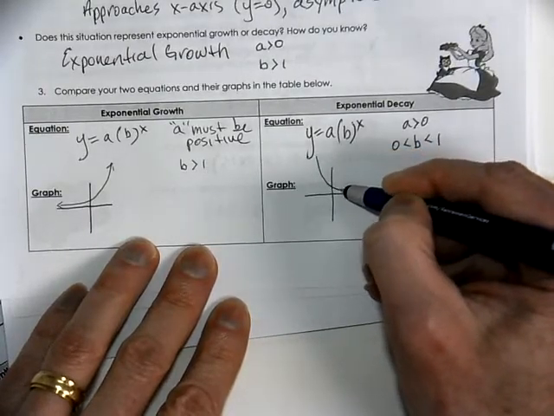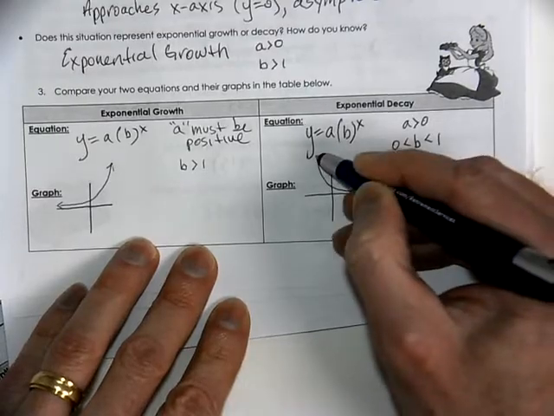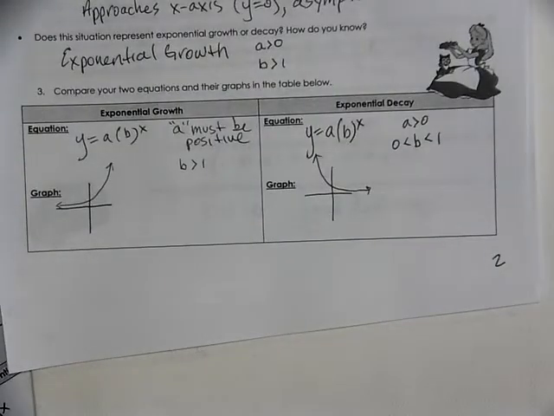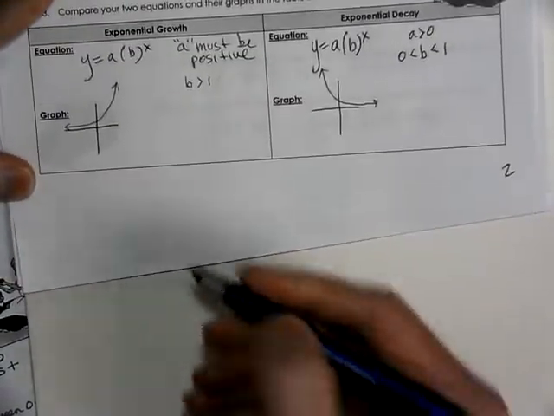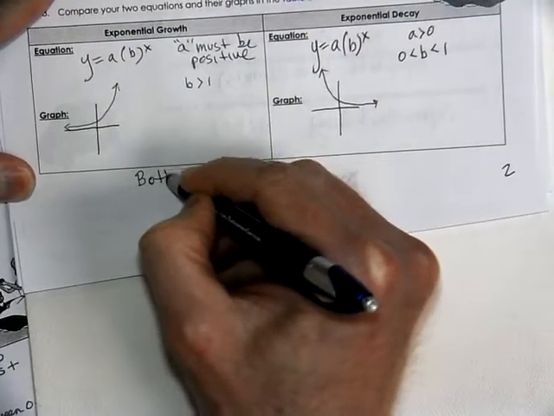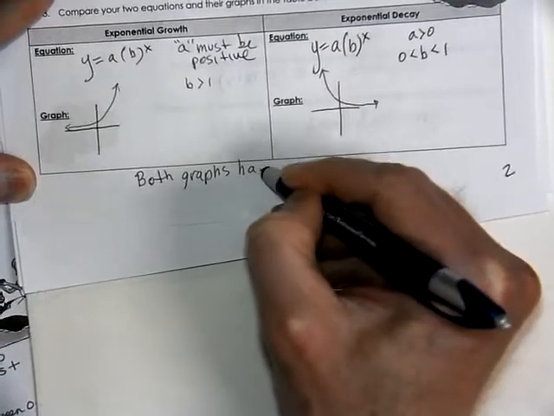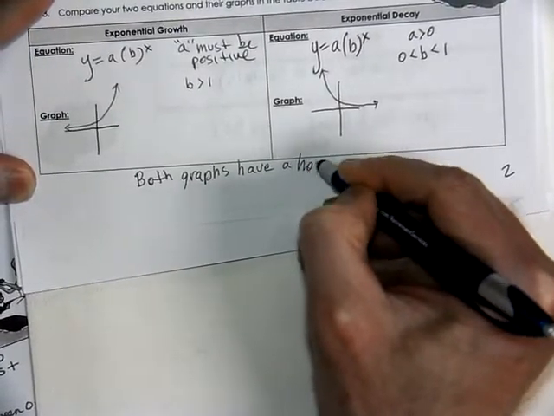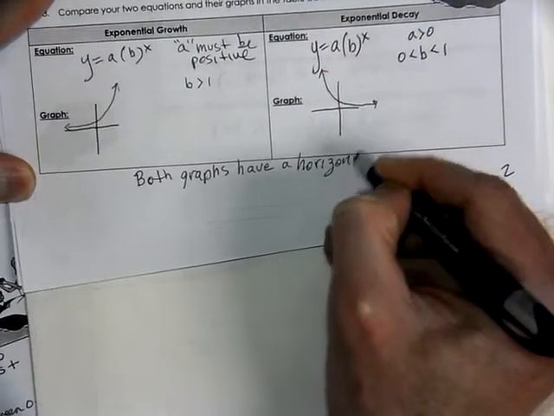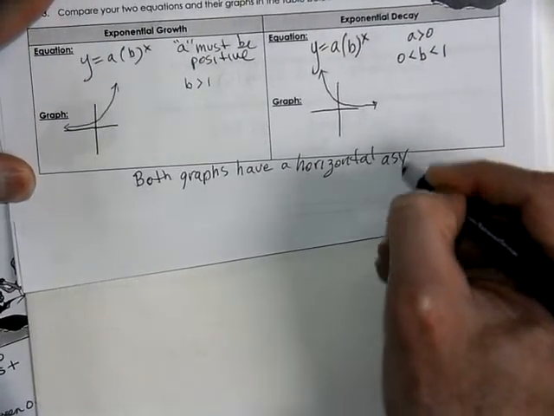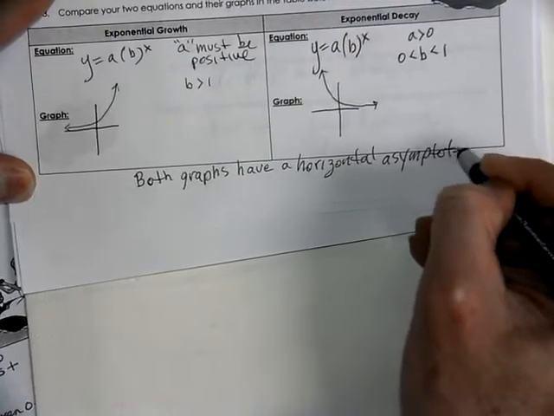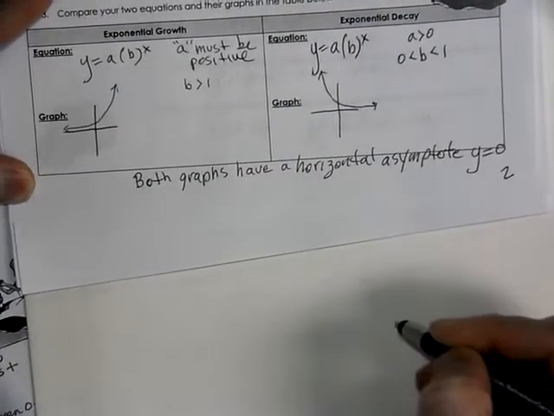And in this situation, the graph is going to decrease to the right, never touching the x-axis unless there was some sort of translation. Both graphs have a horizontal asymptote at y equals 0.